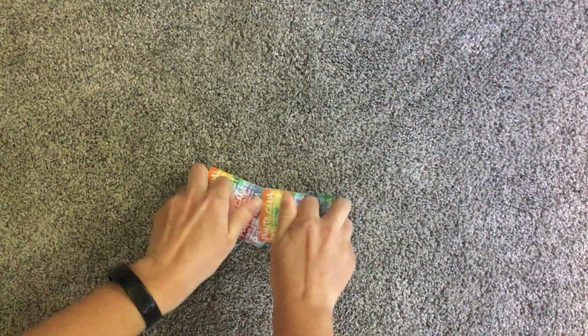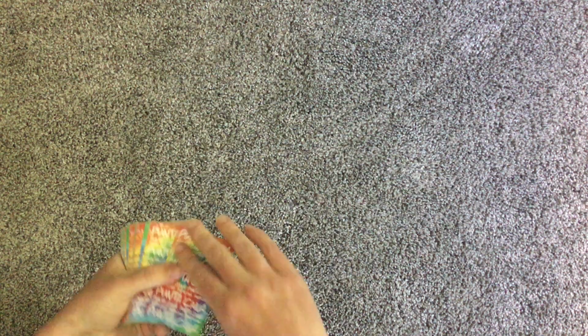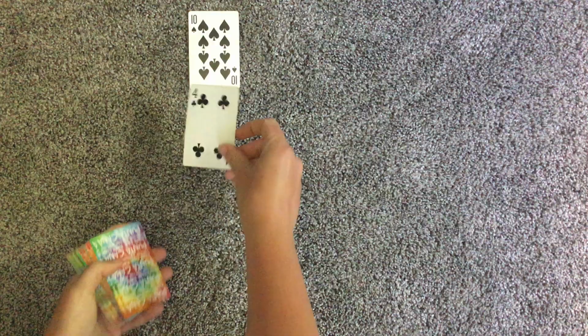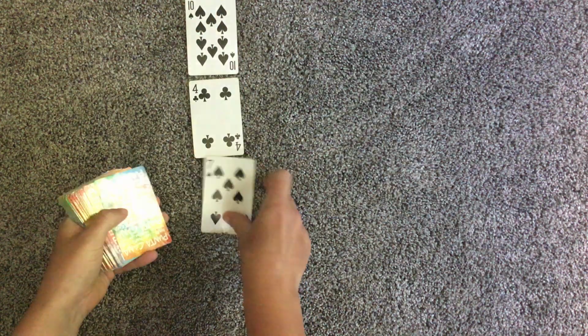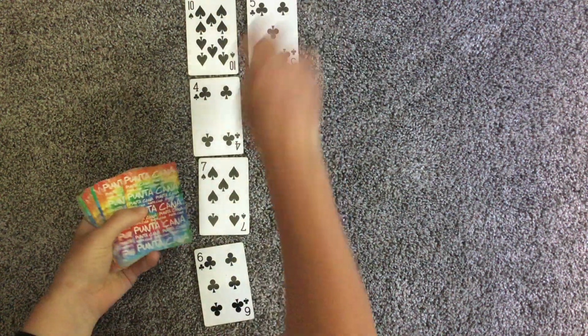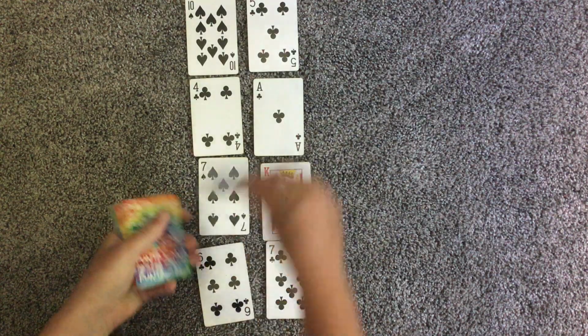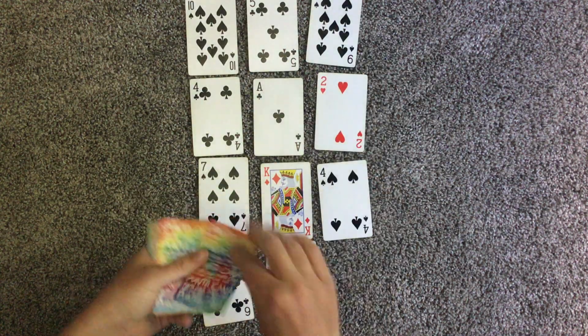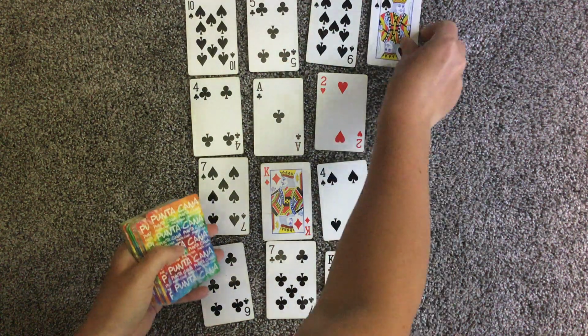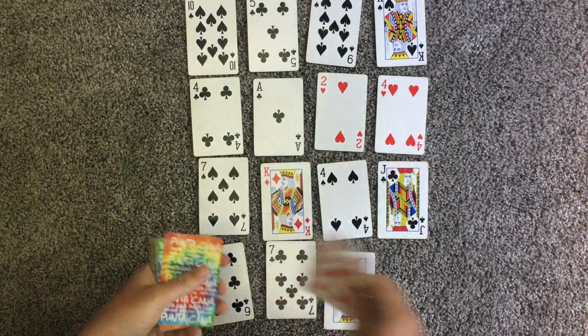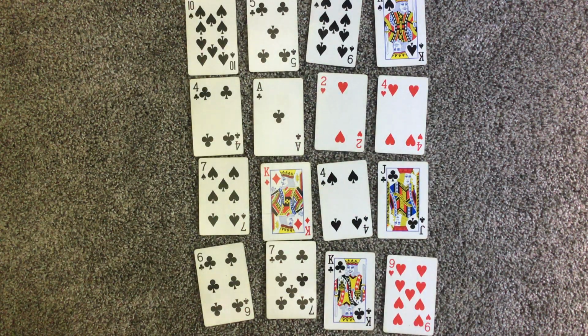I'm going to shuffle my cards here, and I'm going to lay 16 cards down, and you're going to want to put them so you can read the cards. Oh, wow. Look at all these. Must not have shuffled very well. So you're going to want to lay your 16 cards so you have 4 rows of 4.